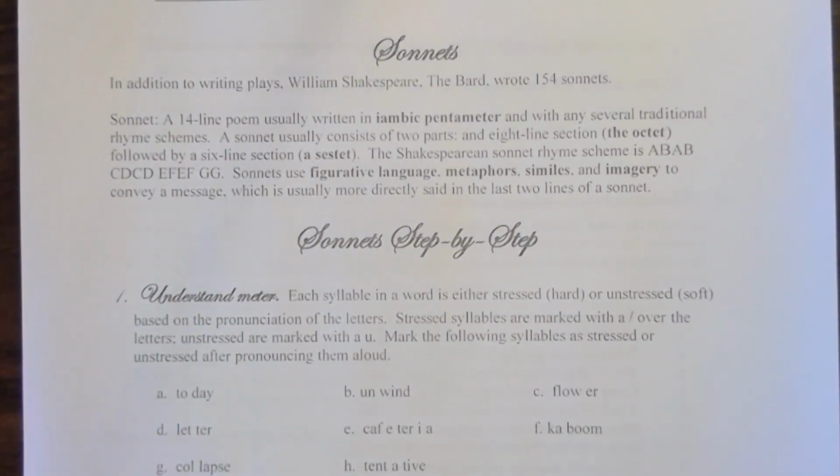So for your final exam for English 9, you will be writing your own sonnet. You're going to pretend that you're William Shakespeare. But you don't have to write like thee and thou. You can write in your normal language. You can even use slang.